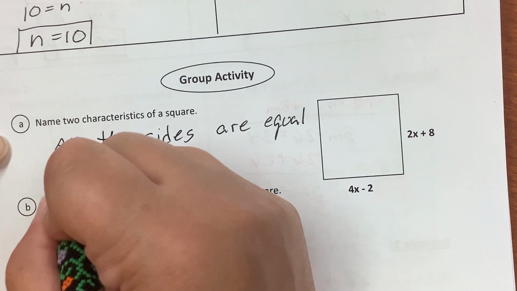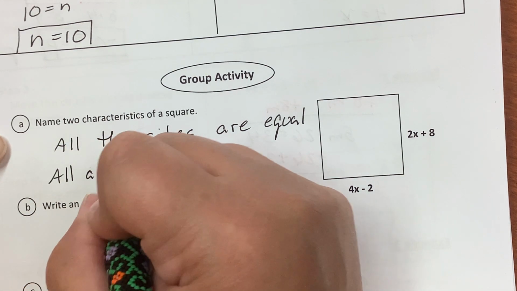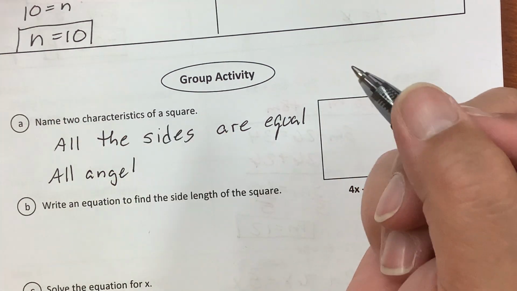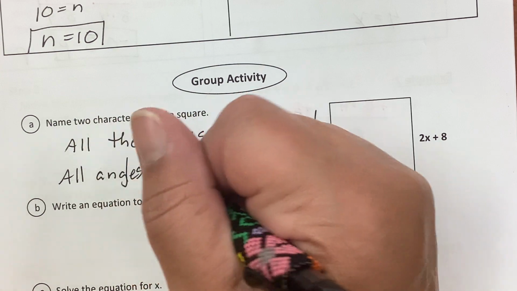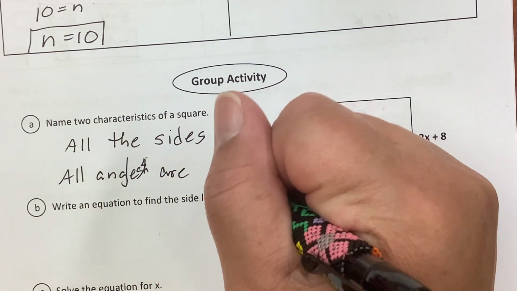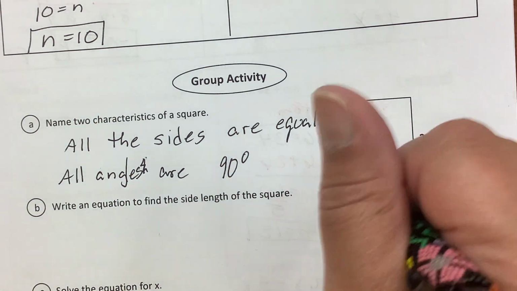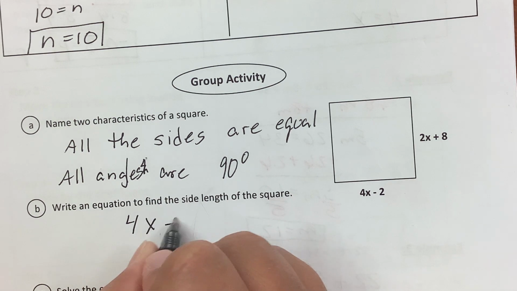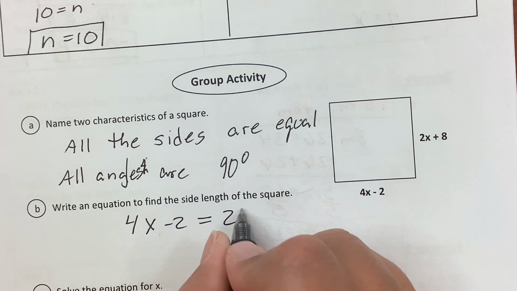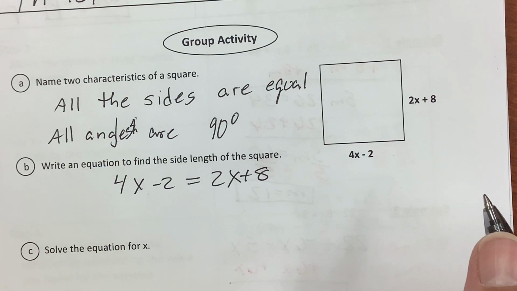And all the angles, did I just write angels? All angles are 90 degrees. Write an equation for the lengths of this. Well, if the sides are equal, these are going to be equal. So it's going to be 4x minus 2 is equal to 2x plus 8. Solve the equation for x.